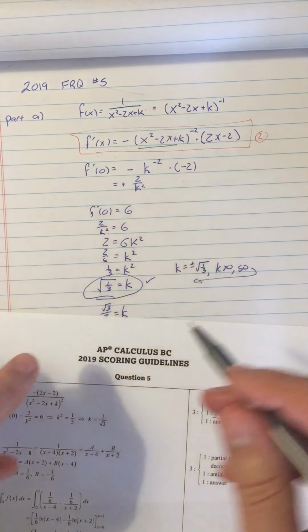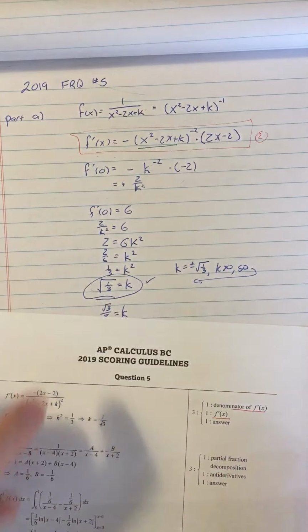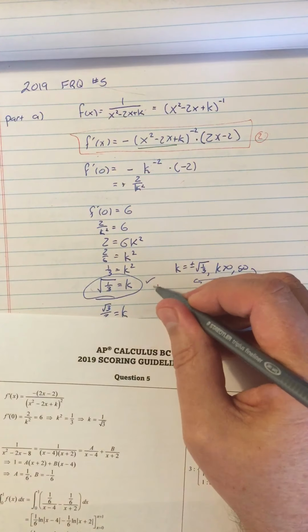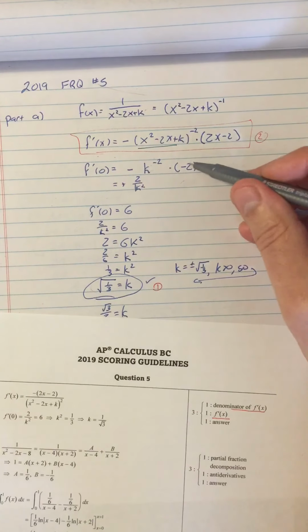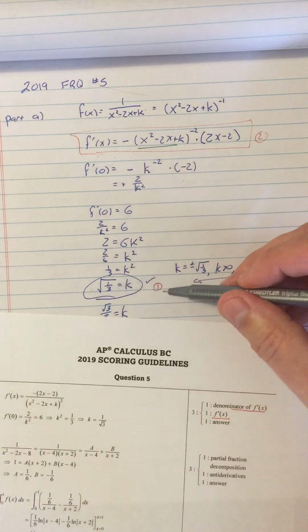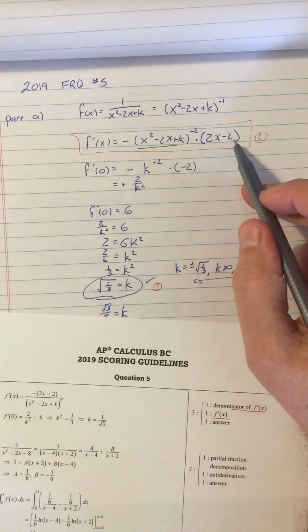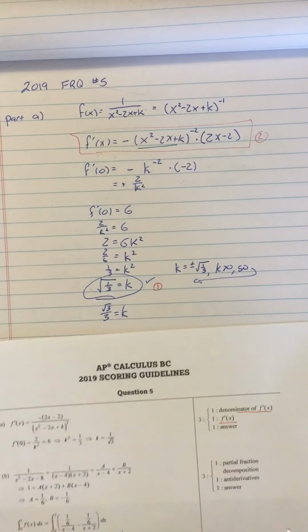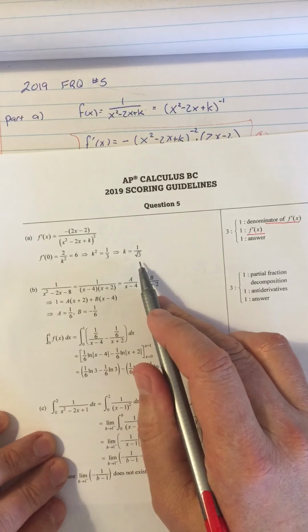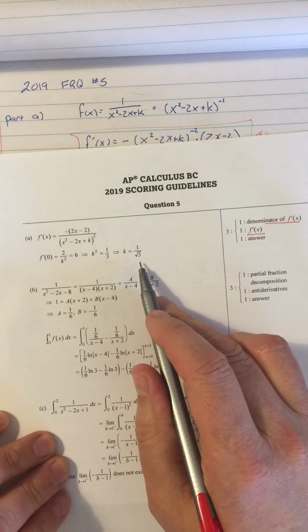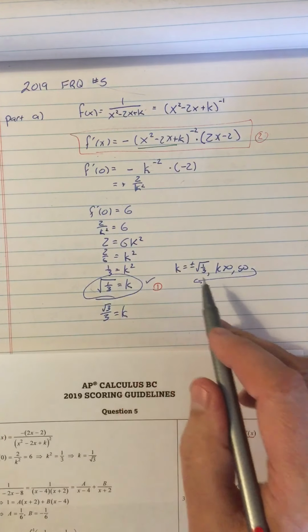everything I do here doesn't matter unless I get 1 over square root 3. So as long as I get 1 over square root 3, I get the other point. But any mistake in here costs me that last point for the answer. So 2 points for getting the derivative right, and 1 point for the answer. Notice they left theirs as 1 over square root 3, but square root of 1 over 3 is equivalent.